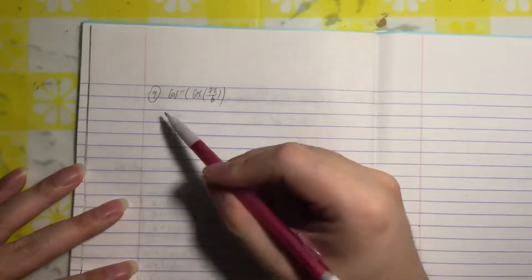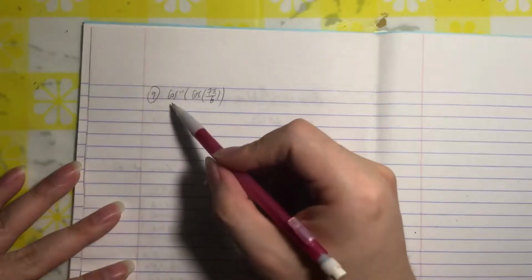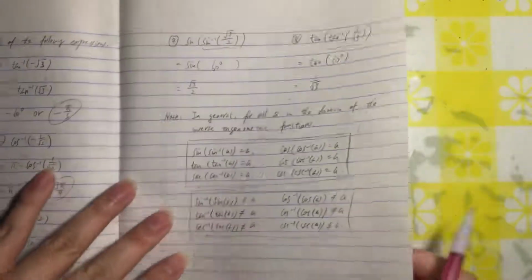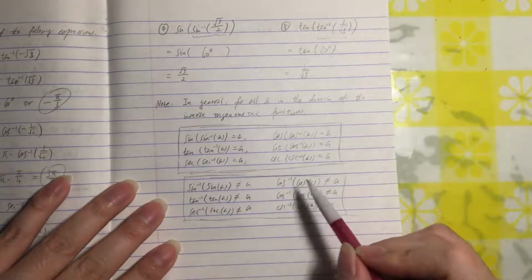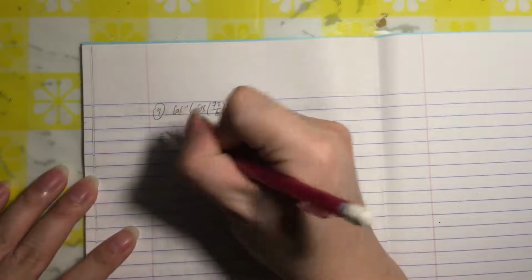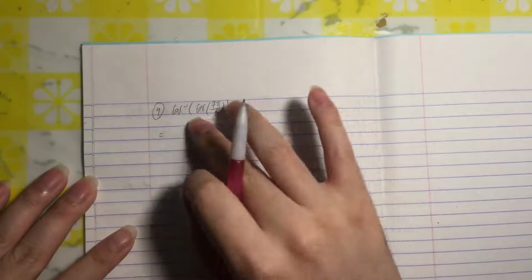Next example, inverse cosine of cosine of 7 pi over 6. How can we simplify this expression? Now, be very, very careful here. In this example, the inverse cosine is outside. Cosine is the inner function. When the inverse trigonometry function is outside, inverse cosine and cosine don't get cancelled. Be very, very careful. In this case, we must solve the inner function first.